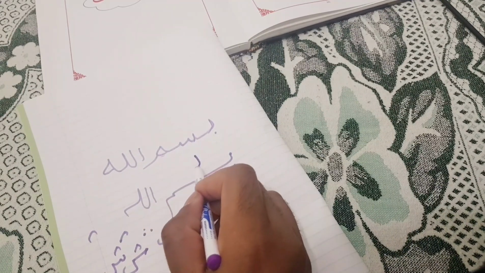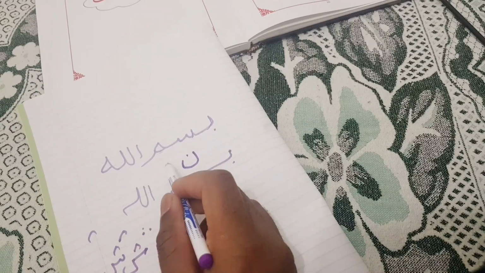So if we were to put a fatha on top of this, it would be confusing. Tha, instead of doing three dots like that, we do this. Sheen, you could write like this, or you could do the three dots. But the point is, the dots is like this, like that. Noon, we do this usually, but you could do this.